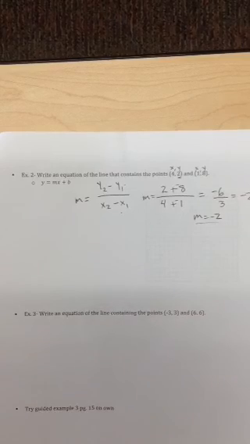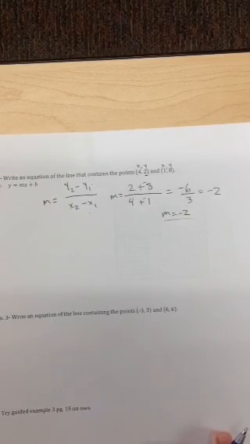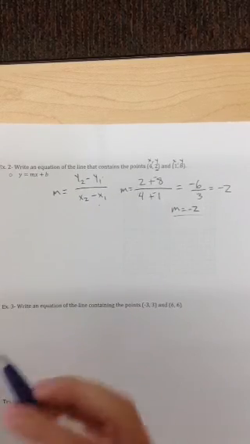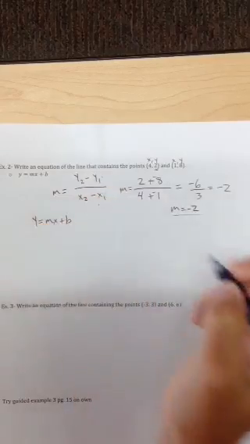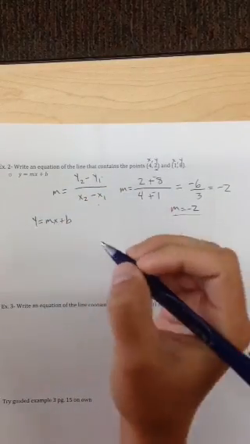So we're part way to getting this figured out here. Now if we go back to our equation here, y equals mx plus b, well, we just figured out our m was negative 2.